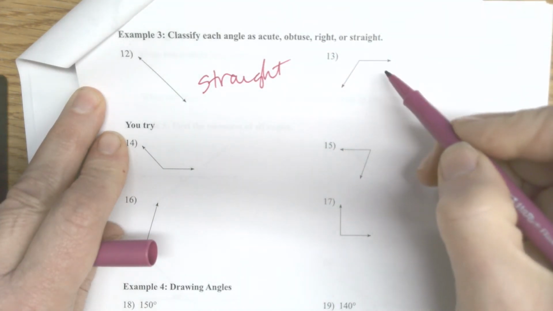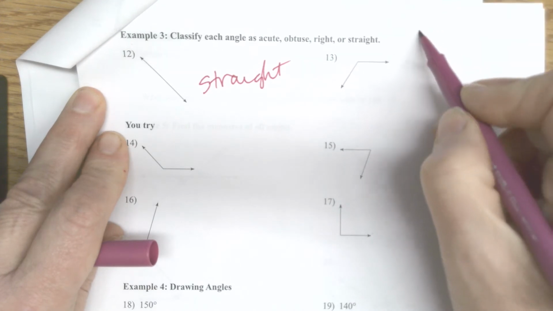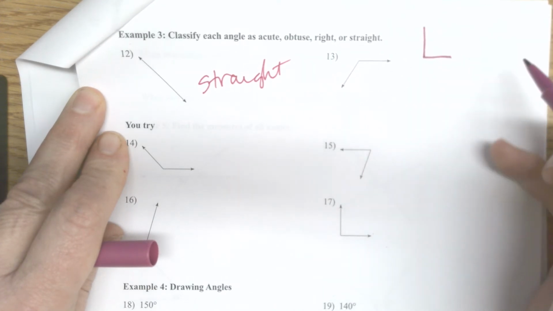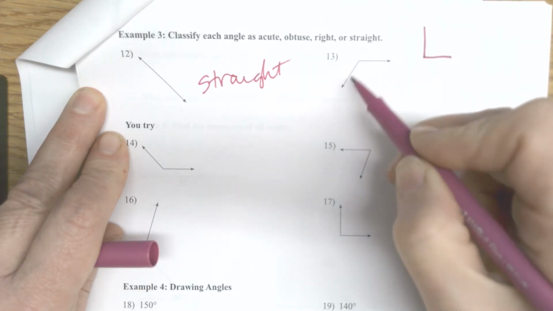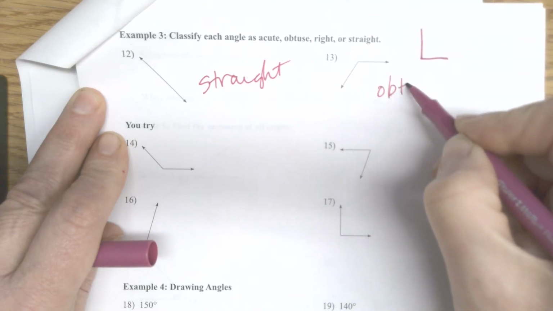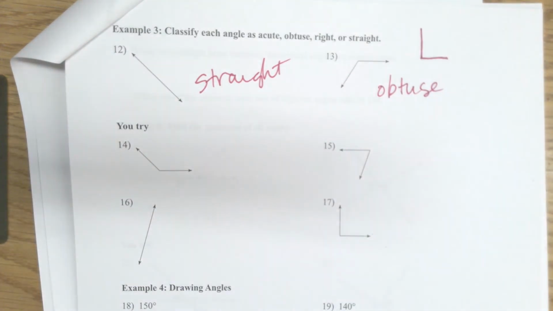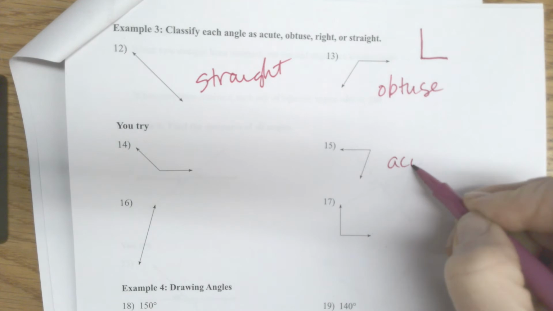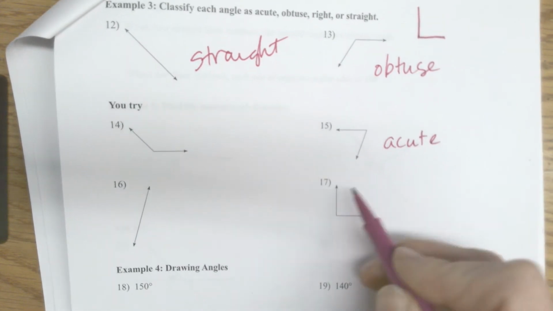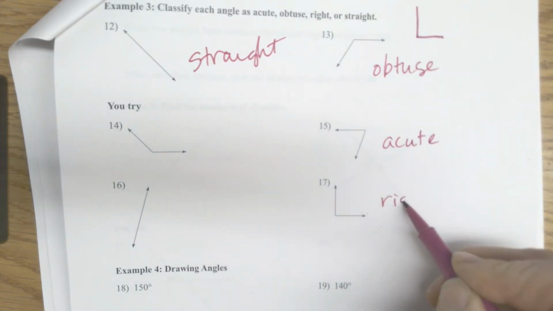If it's bigger than 90 degrees, remember 90 degrees is like a straight L, okay? If it looks bigger than that, it's obtuse. If it looks smaller than that, it's acute, like 15. If it appears to be 90, we call it right.